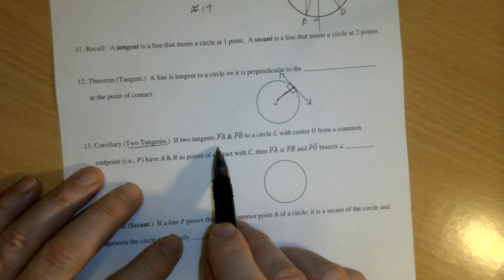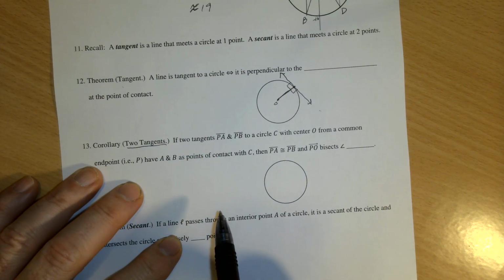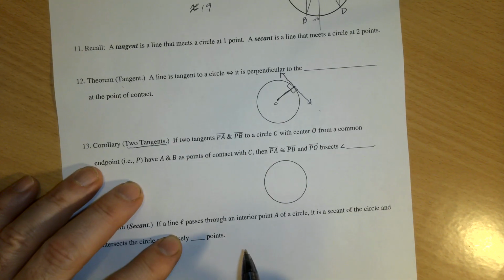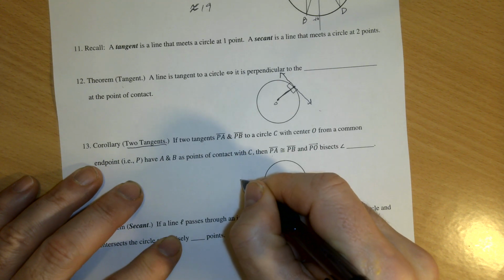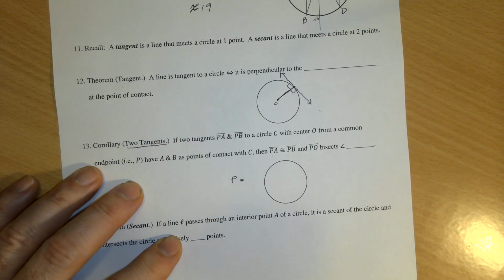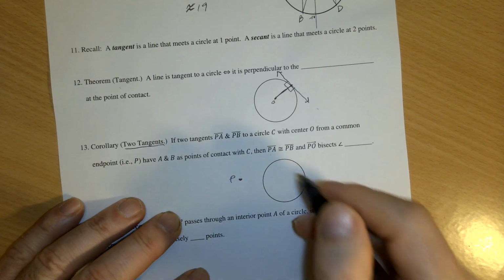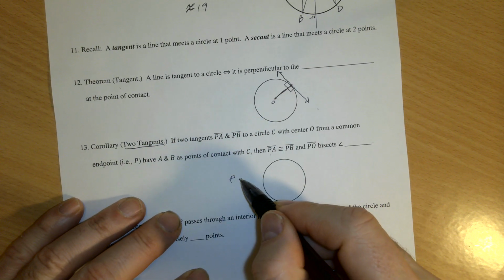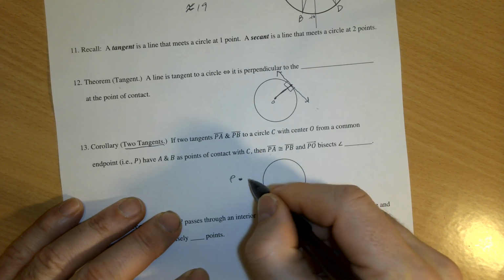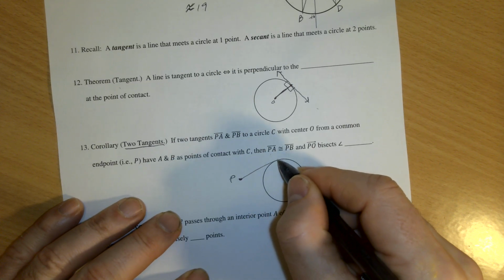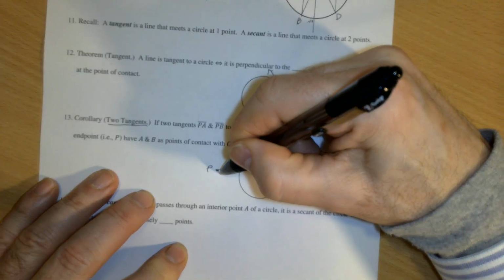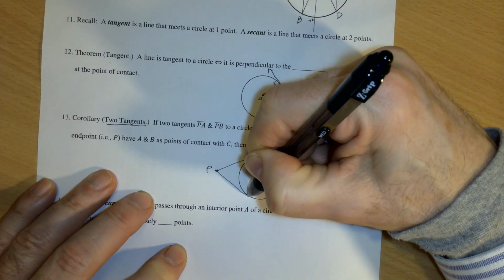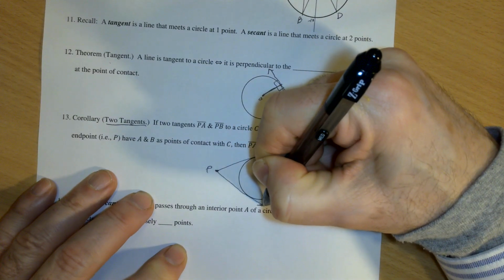Two tangents, PA and PB, where A and B are on the circle. So start off by putting a point P out here, like that. Now, there are two ways to make a line that goes through P and is tangent to the circle. One of them is like that, and the other is like that.